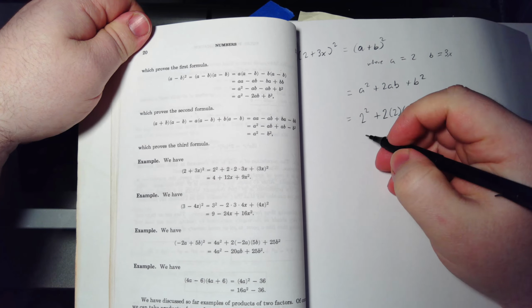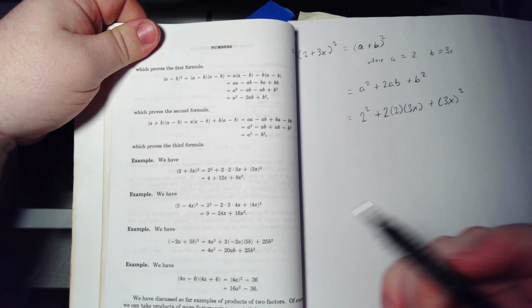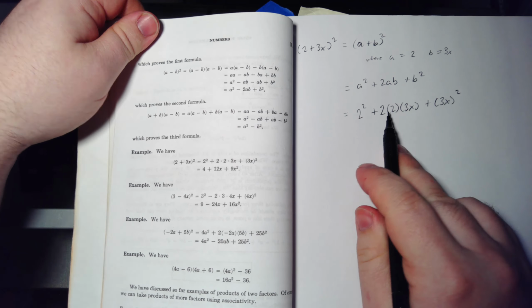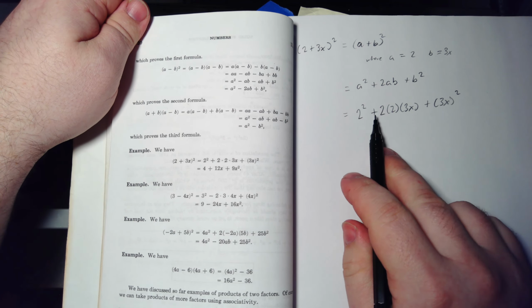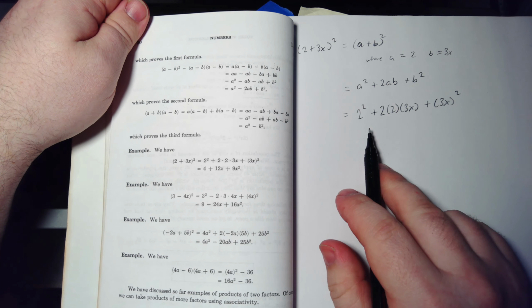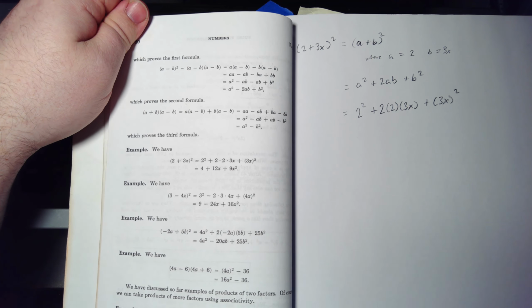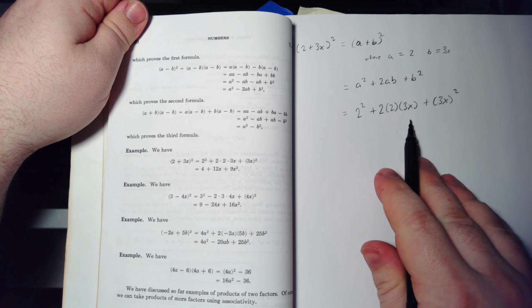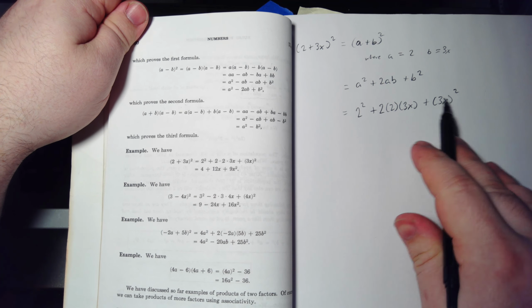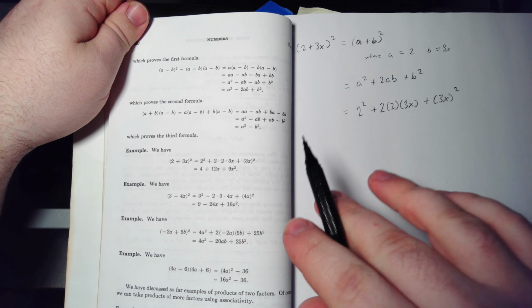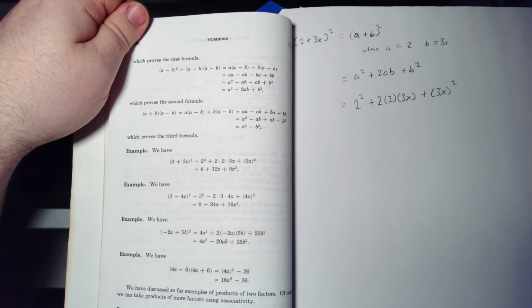Okay, so then we can just simply perform this operation. I've written it slightly differently. So instead of using dots, I'll use parentheses and adjacencies to denote multiplication. But we have the same thing. 2 squared plus 2 times 3 times x plus 3x to the second power, which is equal to 4 plus 12x plus 9 times x squared.